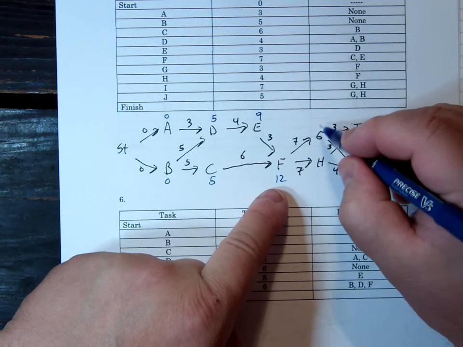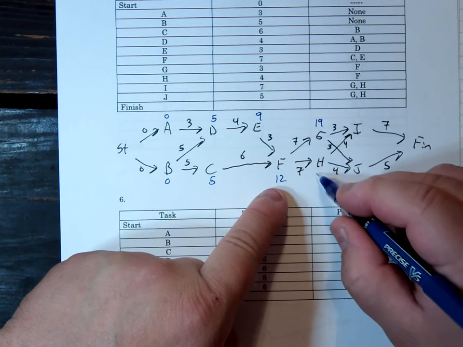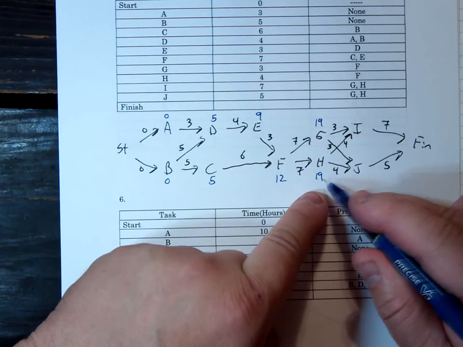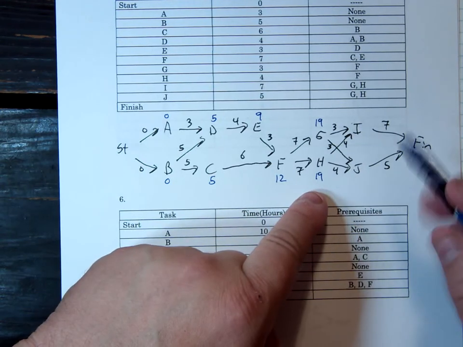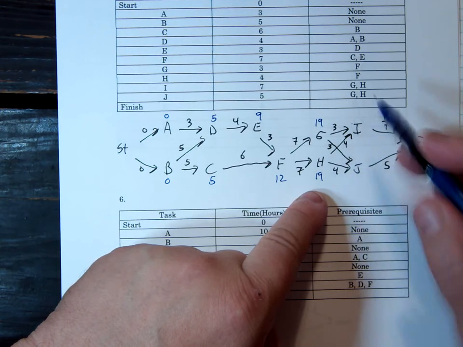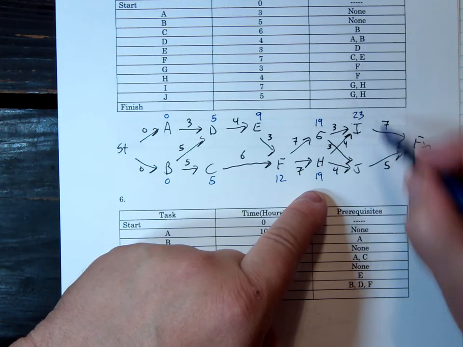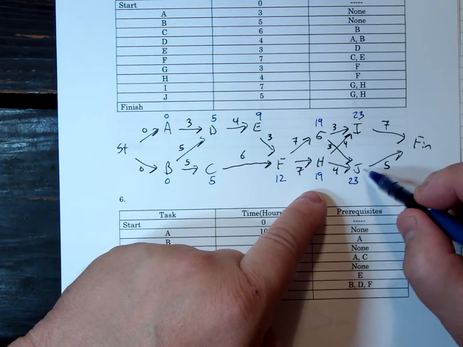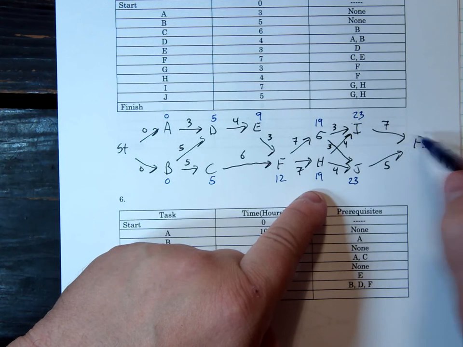So then 19 and 19, 12 and 7. So G and H can start after 19 days. 19 and 3 or 19 and 4, 4 would be the higher one. So after 23 days, you can start I and J. And then I takes 7, so that's going to be longer. So 30 days to finish this task.